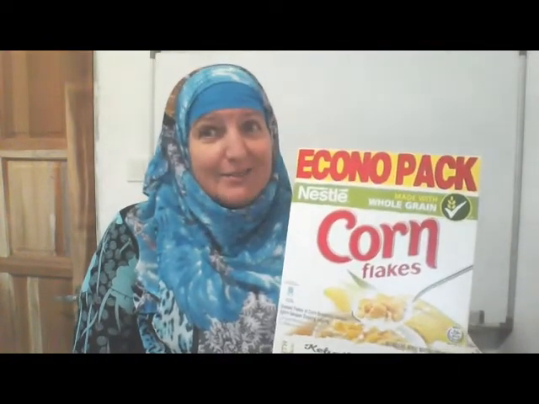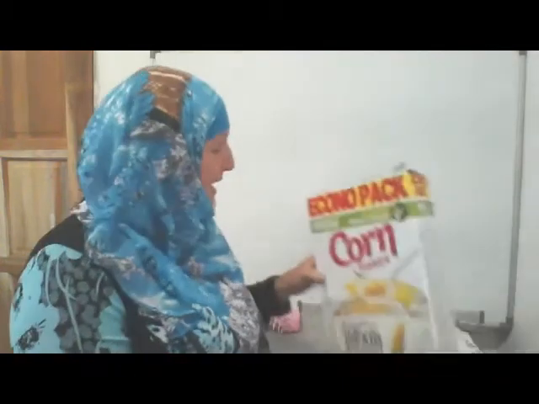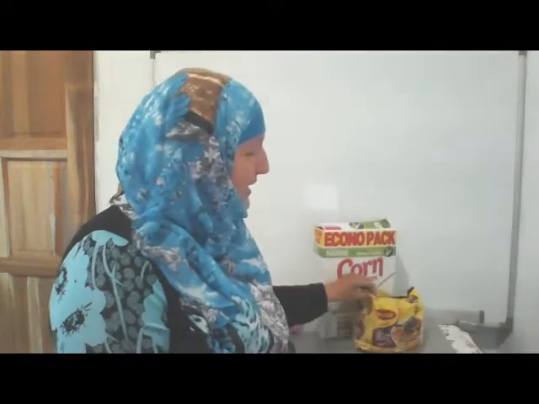You can call it Nestle Cornflakes in a sentence, or you can call it by its common name, which is cereal. Another example are these. The brand name is Maggie, so the proper noun is Maggie, but the common noun or common name is Noodles.